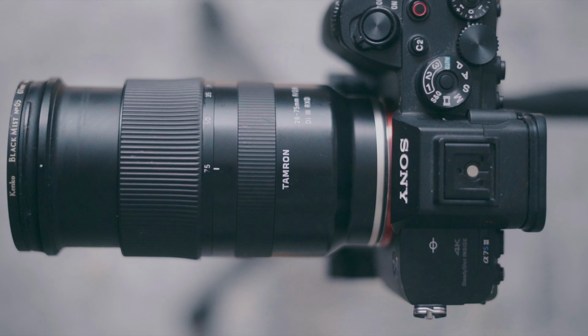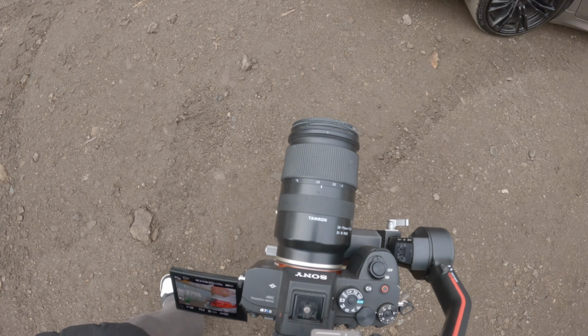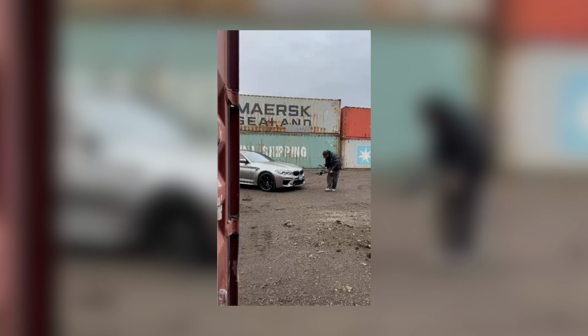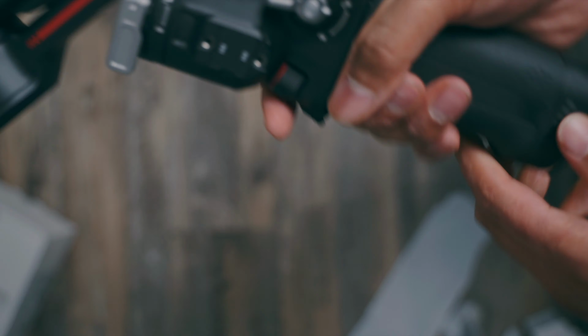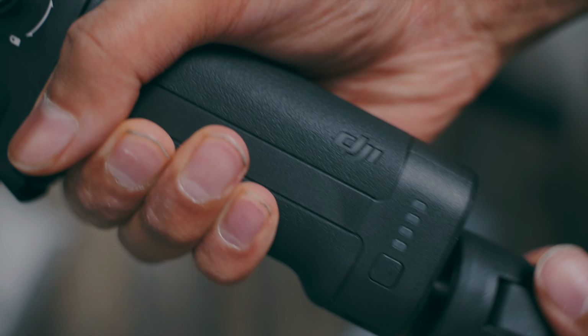So the gear that I used for the shoot was my Sony a7S III paired with the Tamron 28 to 75mm lens. The gimbal I use is a DJI Ronin RS3, which is awesome. I used the small rig handle on top just for that extra stabilization. Super smooth, does the job, carries the weight of the camera perfectly. I haven't had any issues with it.